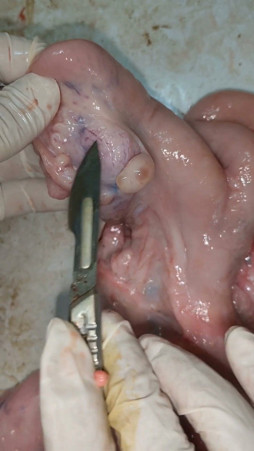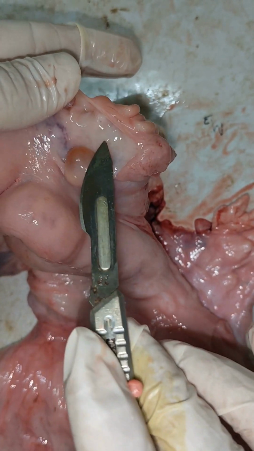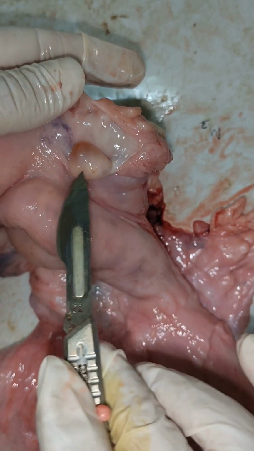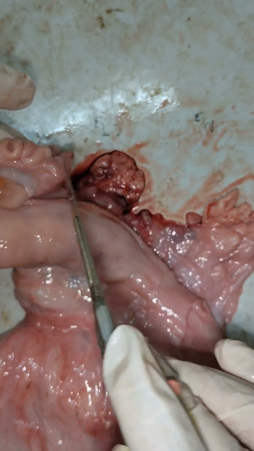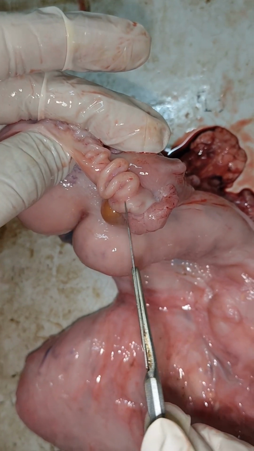Now this is the fold of peritoneum which is attaching the ovary. This is the mesovarium. On this side also you can find the mesovarium here. This one is the ovary. Now you can see the tortuous oviduct. You can see, this is the tortuous oviduct.